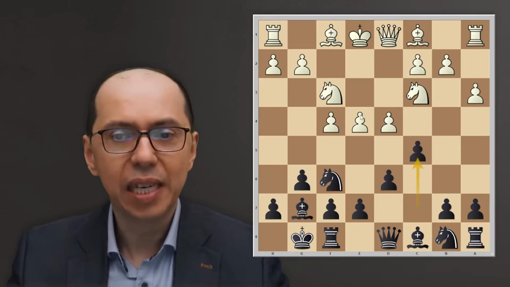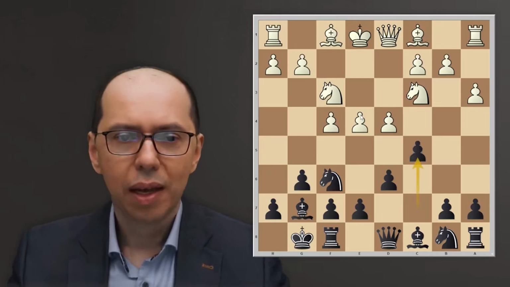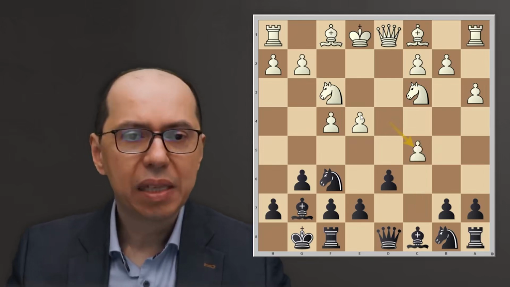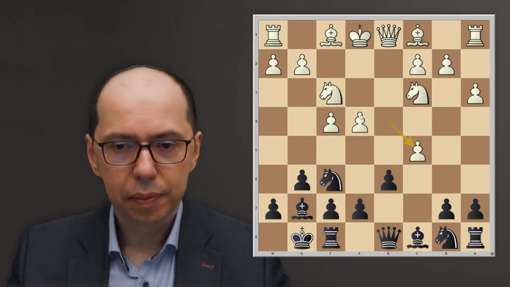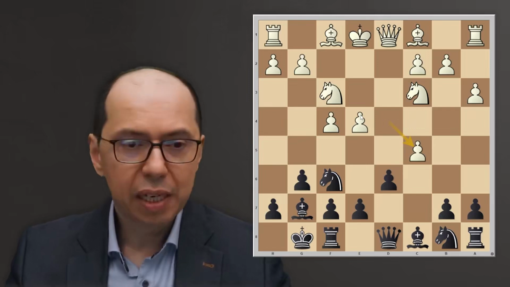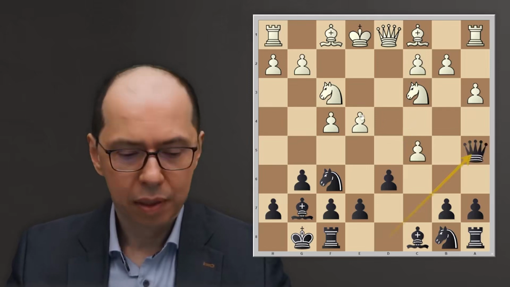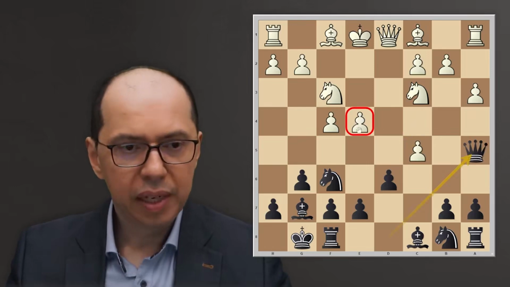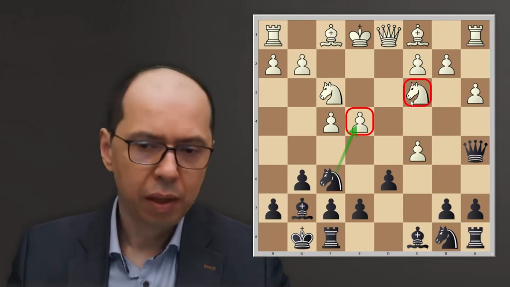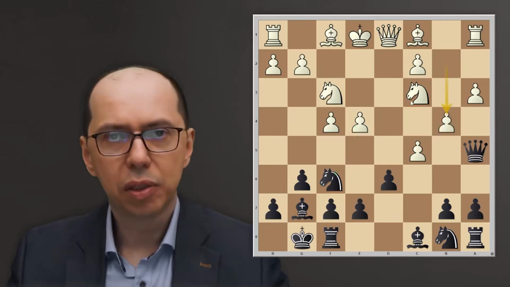Black can go this anyway. D takes c5. And now black has at least two good lines. First of all, black can go queen a5, threatening this pawn with disastrous consequences for white. White goes b4, what else, right? I mean, this was exactly the point.